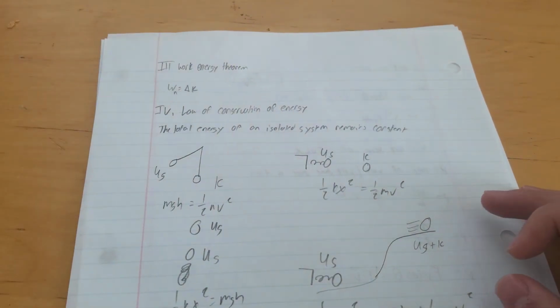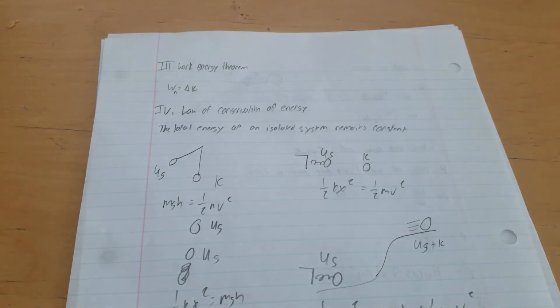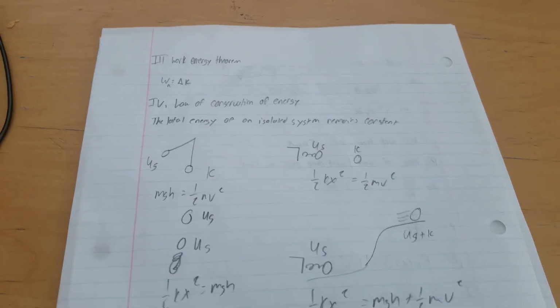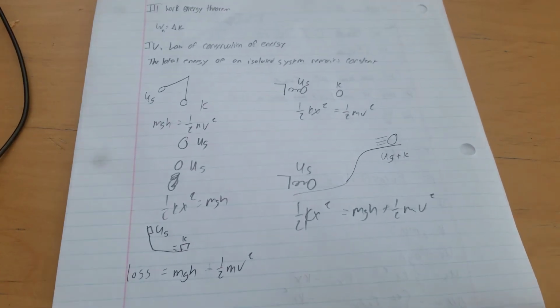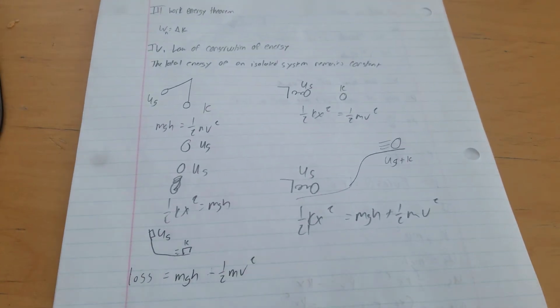And next, we have the law of conservation of energy. Basically, the total energy of an isolated system remains constant. Okay, so that means everything's preserved. And here, I'll show you 4 different cases of isolated systems and what you can do.